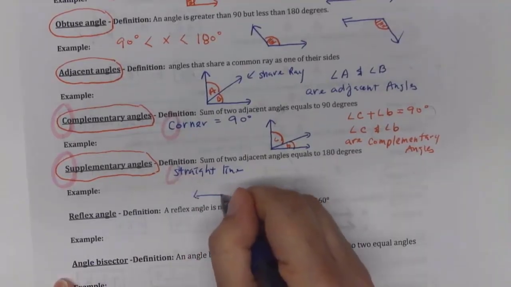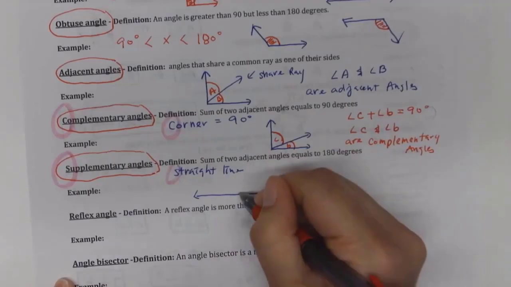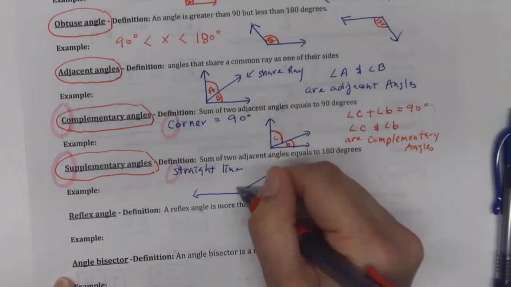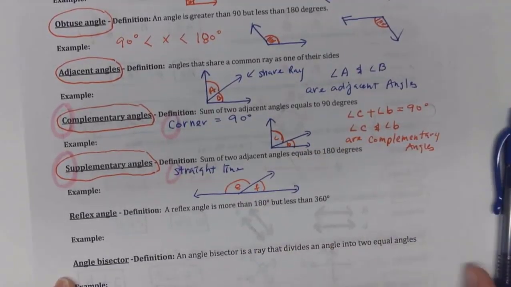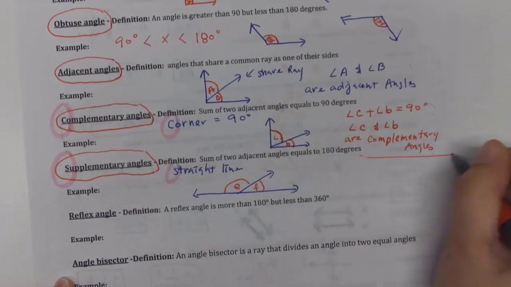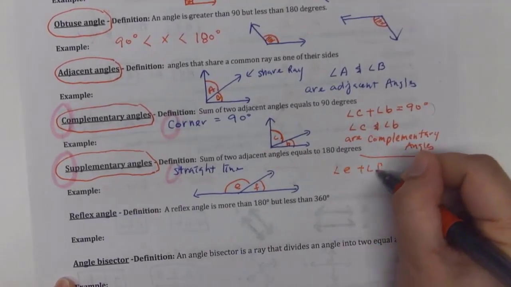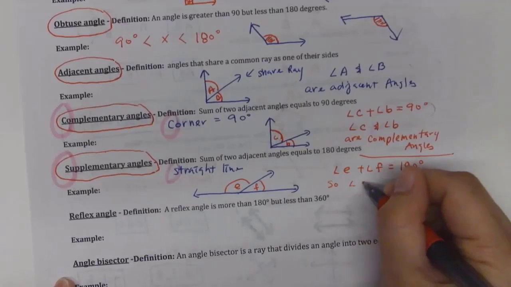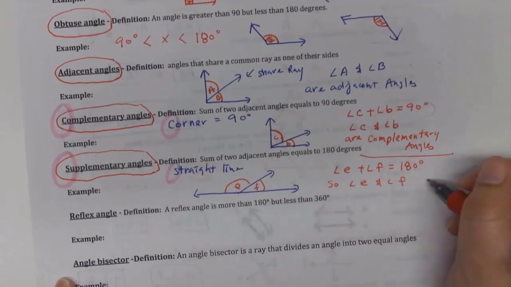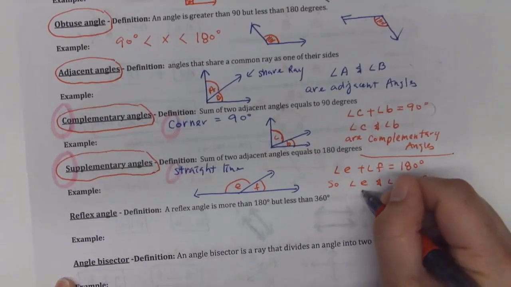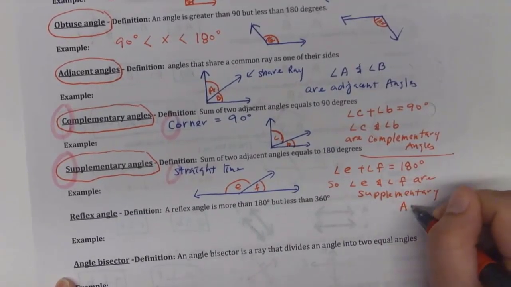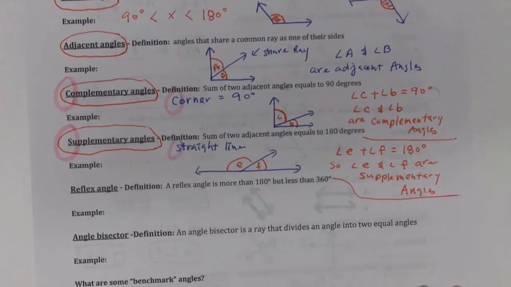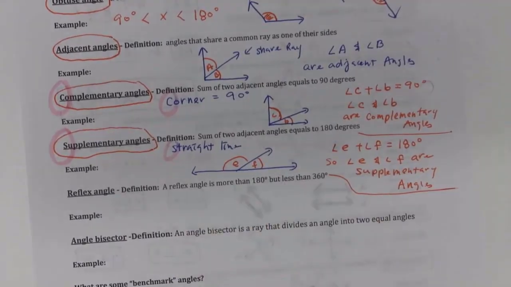So for example, if I have a straight line here and cut it into two angles, I can call this E and F, angle E, angle F. If we add them together, angle E plus angle F would be 180 degrees because they form a straight line. The two angles are supplementary to each other. Supplementary angles. Okay? One adds up to a corner, 90 degrees, is complementary. One adds up to a straight line, which is supplementary.